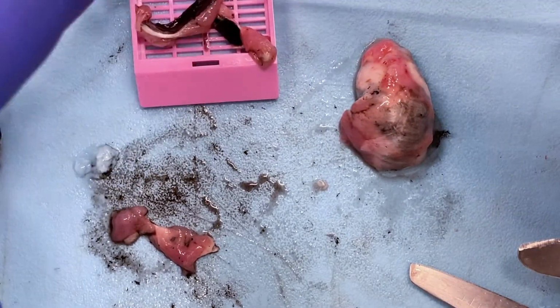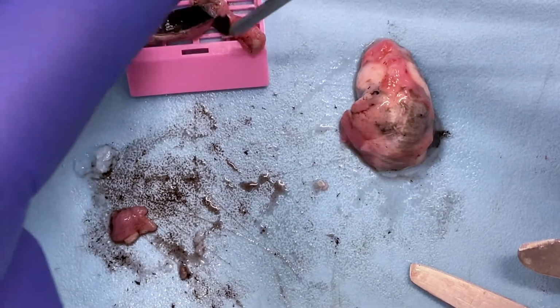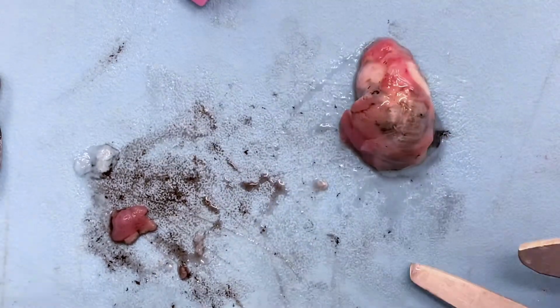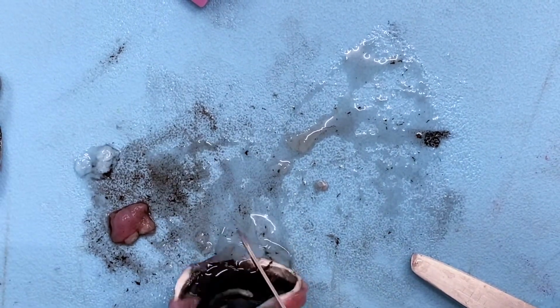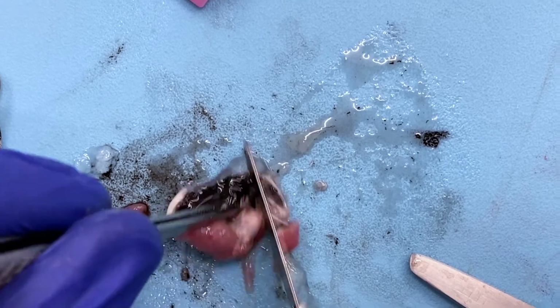A little sticky there. Some of that vitreous fluid is left. And then we would do the same with the opposing side. This one is a little bit thicker, but we'll make do. Obviously, we want to make our sections as thin as possible.